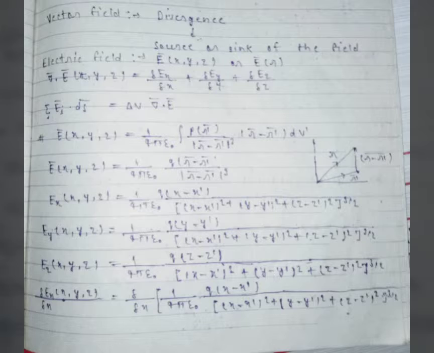So its divergence is going to be the sum of the partial derivative of x component with respect to x, partial derivative of y component with respect to y, and partial derivative of z component with respect to z.